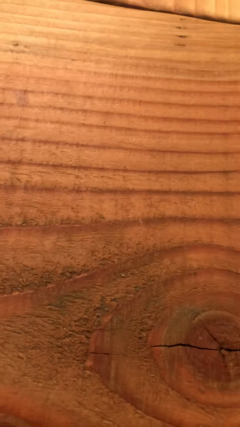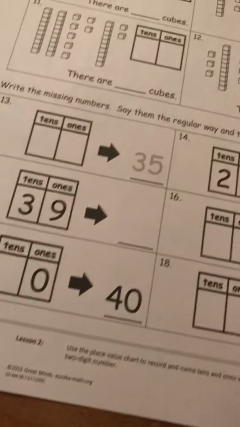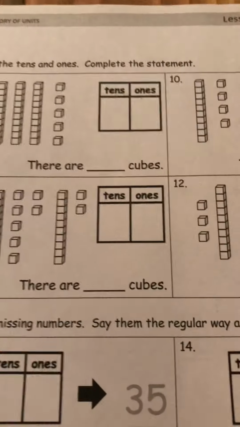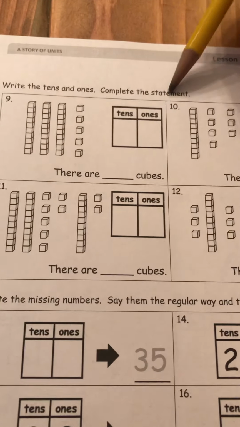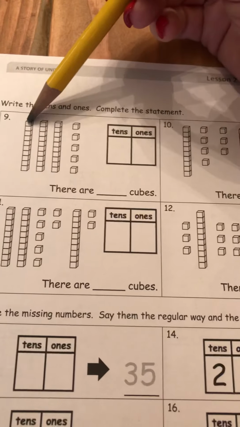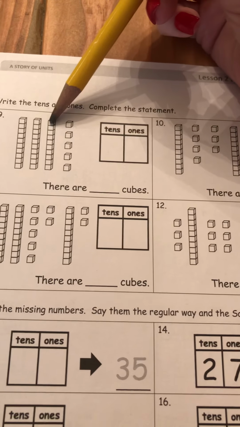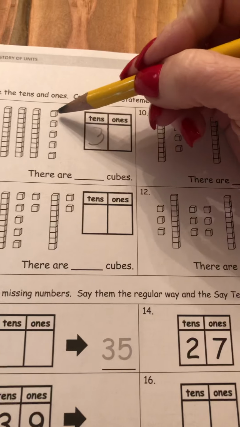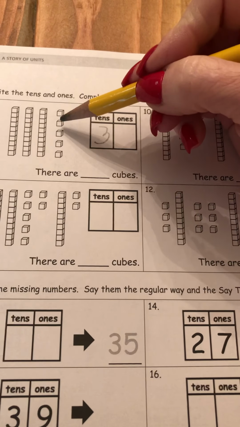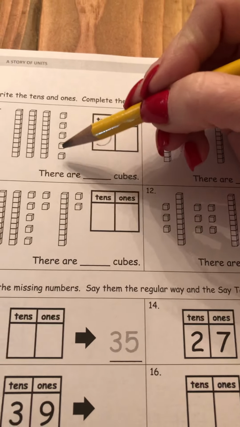Turn the page. Flip it like a pancake. All right, we're just going to keep doing that. Same thing again on this one. It says write the tens and ones, complete the statement. There are 1, 2, 3 tens. How many ones? Count them with me. 1, 2, 3, 4, 5.